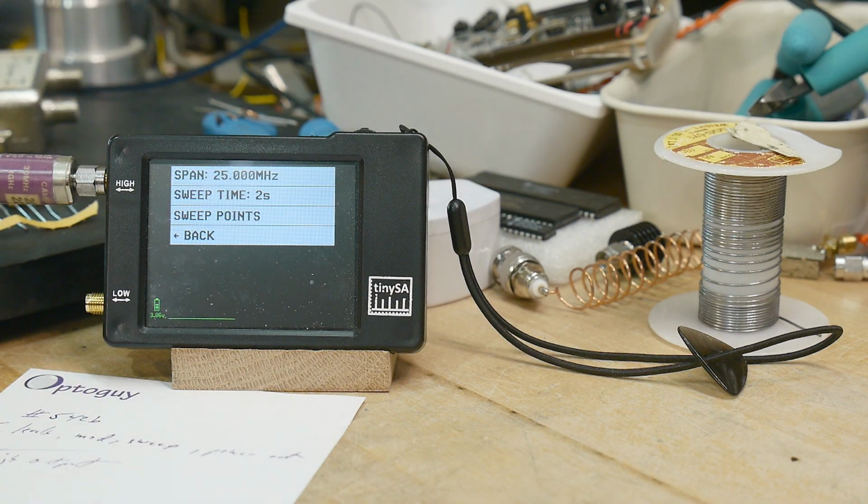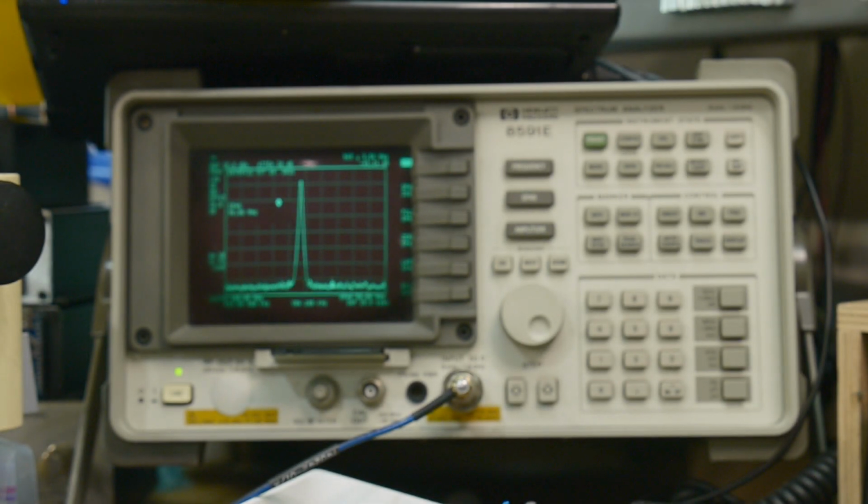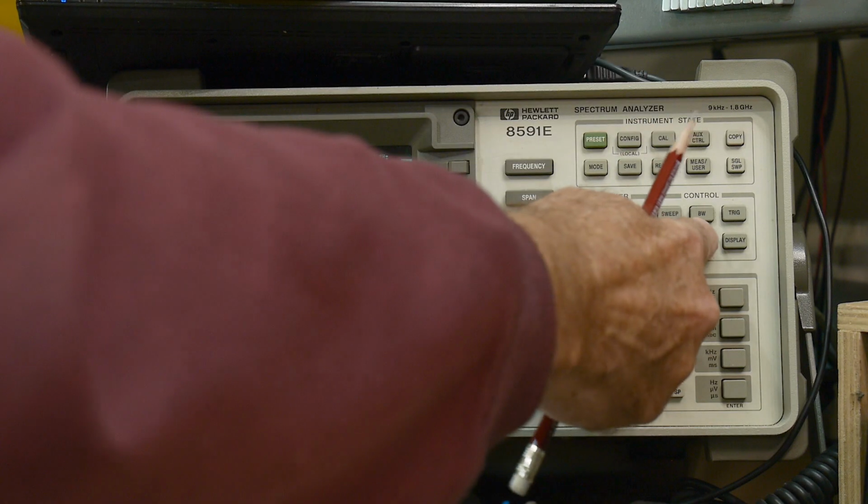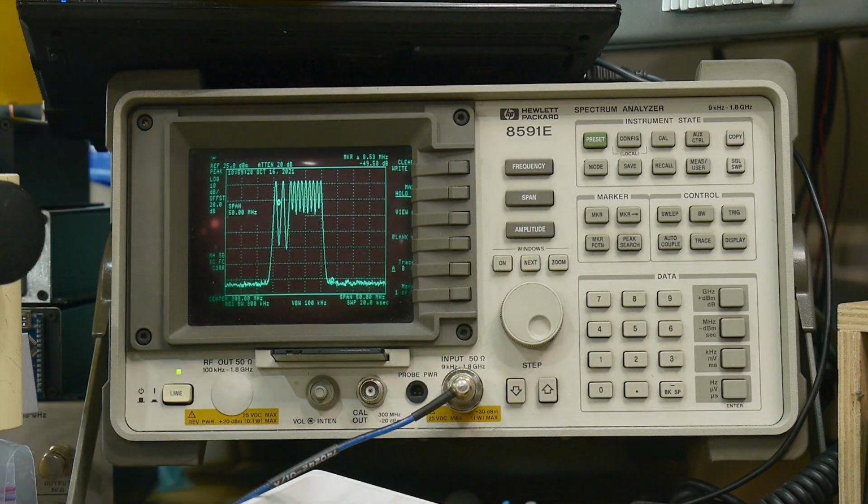And we have our 2-second sweep. And there we go, sweeping. So it looks really nice. We can do trace, max hold. Let's see, yeah, it's holding up really nice.